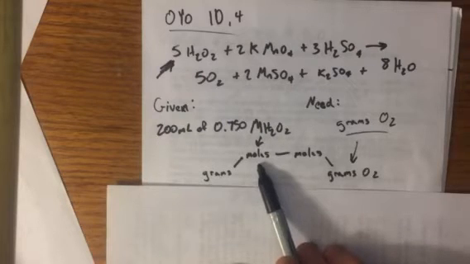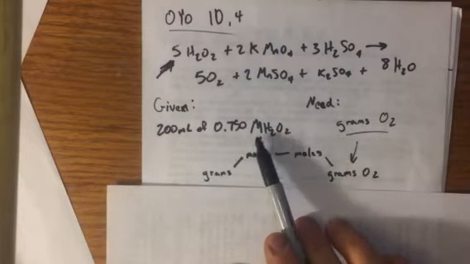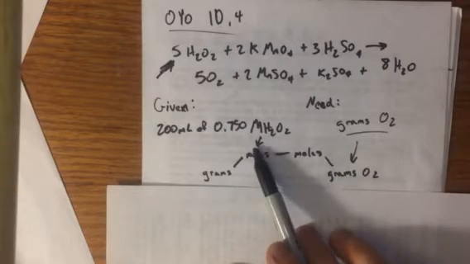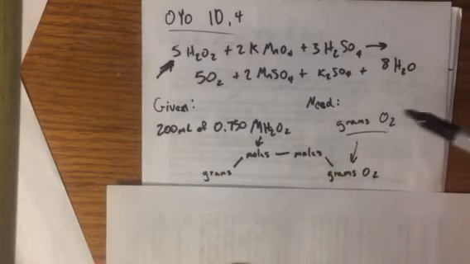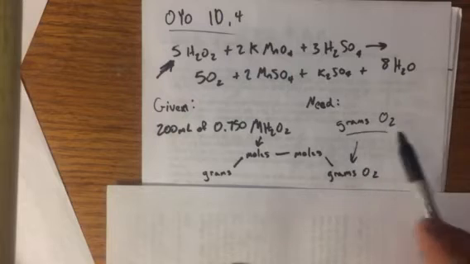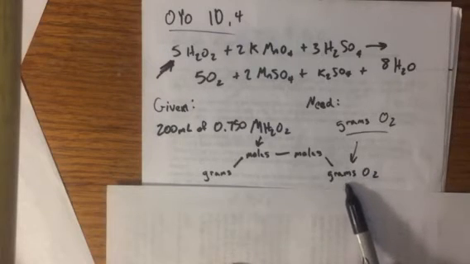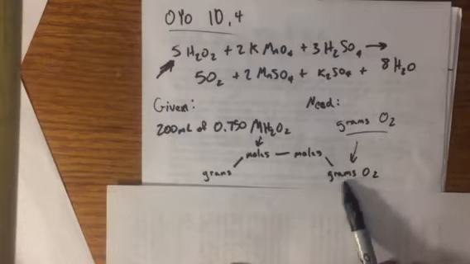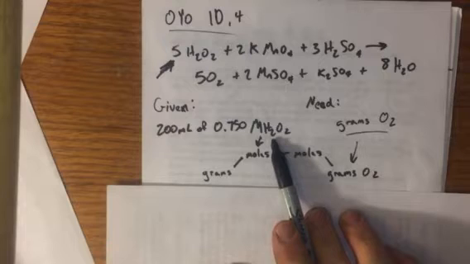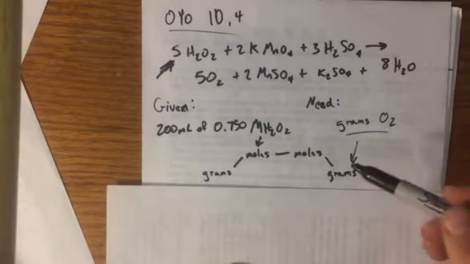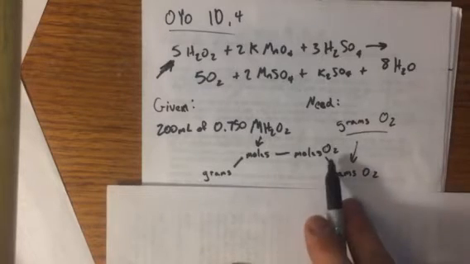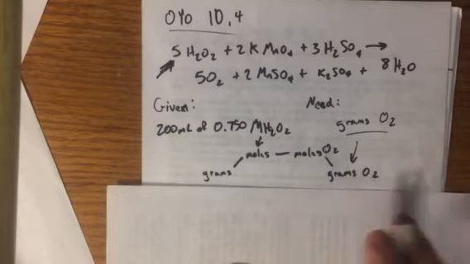I can figure out the number of moles because remember, molarity is just the number of moles per liter, and I'm given the volume of that solution. So I can get the number of moles of that H2O2. I know that I'm looking for the grams of oxygen, and so this is my destination on this chart. So it's going to be a three-step process. I need to find the number of moles of H2O2. I'm going to use that to find the number of moles of oxygen, and I'm going to use that then to find the number of grams of oxygen.